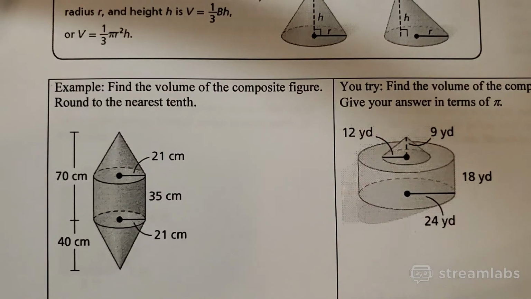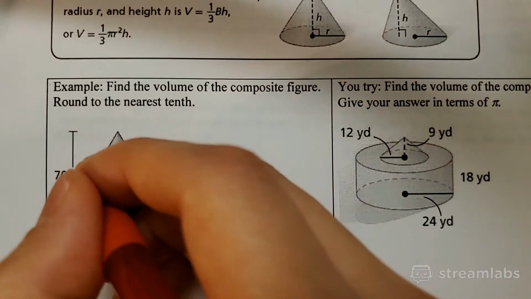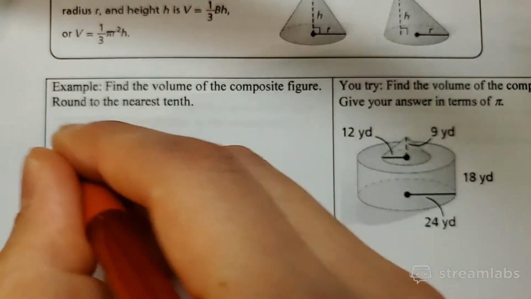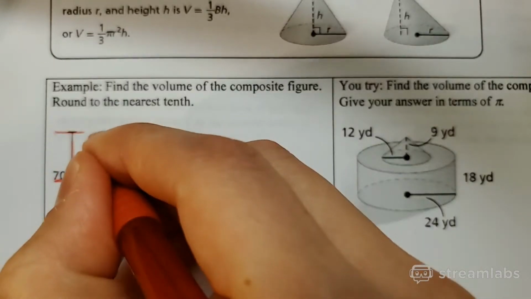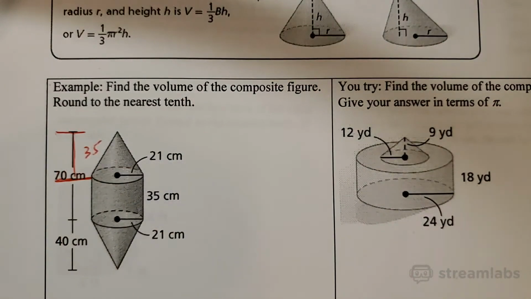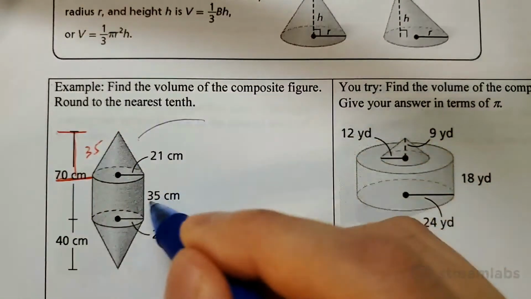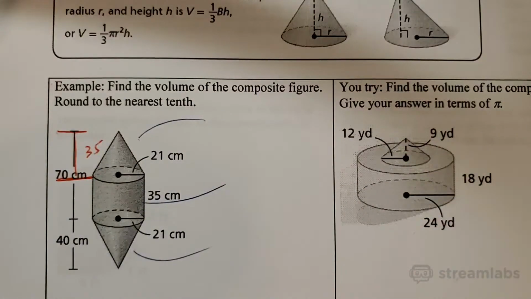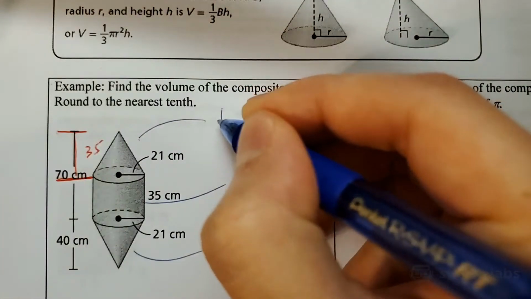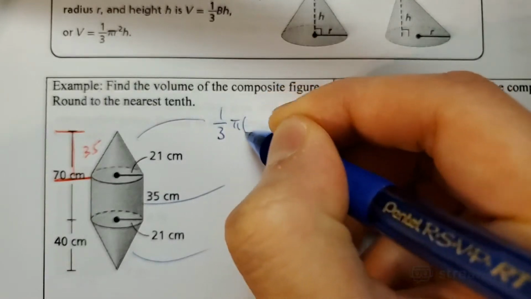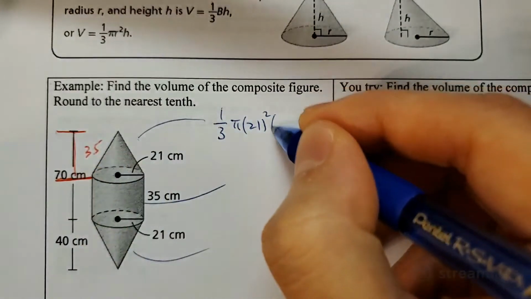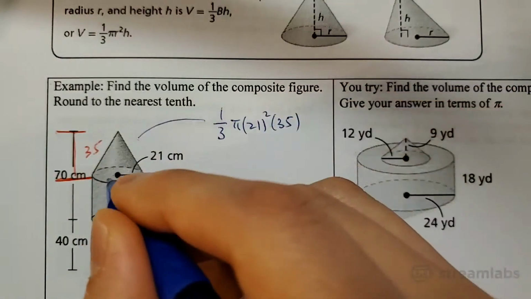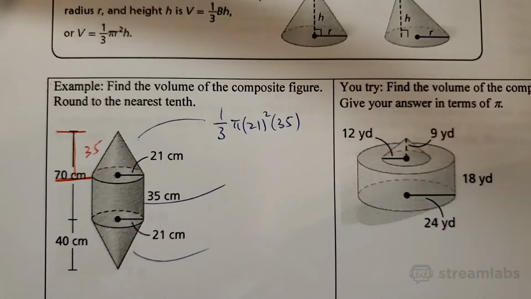So, first of all, we got to find all the heights first. This is 70, this is 35, so you got to cut it here to get this part, which is 35, right? And notice it's not symmetrical. There, I have everything I need, right? So now I'm just going to calculate solid for each of the three, okay? So this is 1/3 pi r square h, which is 35, right? 1/2 base area is 21 square pi, right?